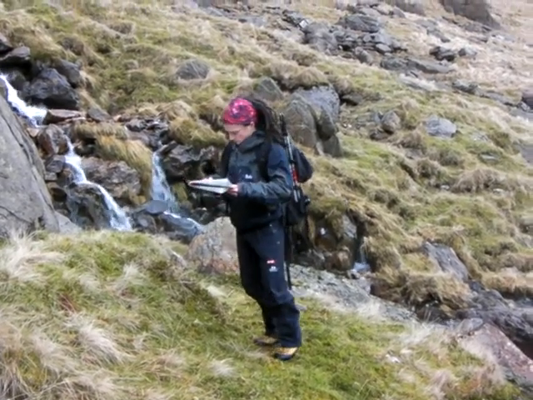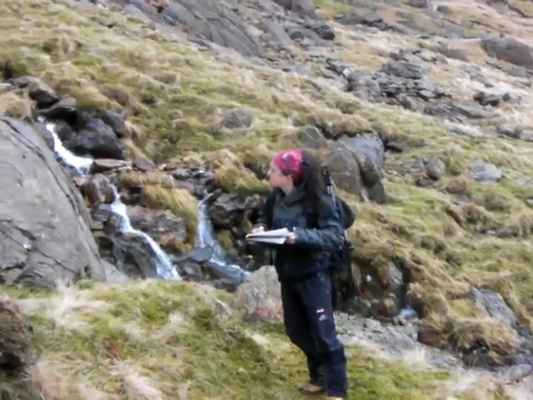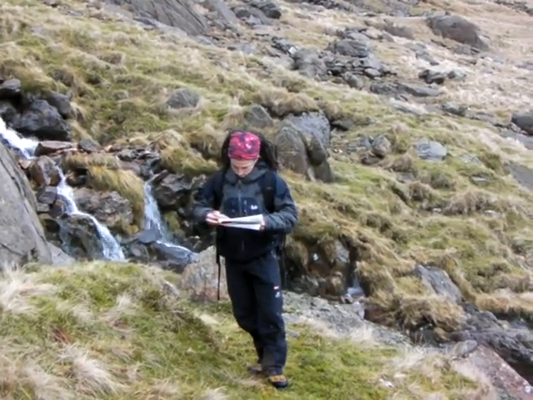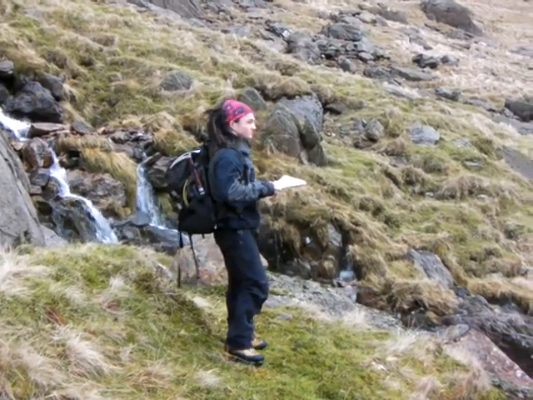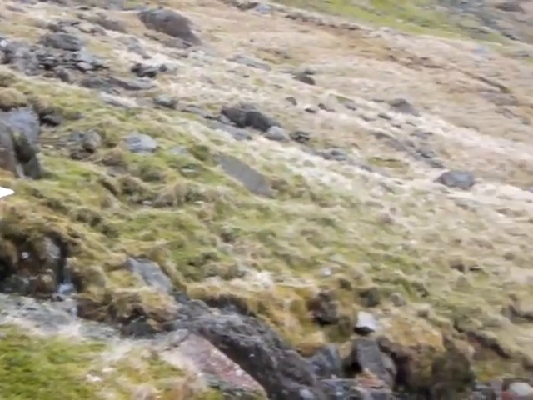If you haven't been following where you are on the map, you're probably going to have to relocate. The simplest way of doing this is what Ollie's doing right now, where he's studying the surrounding environment and using it to correspond where he is on his map before he takes his bearing.